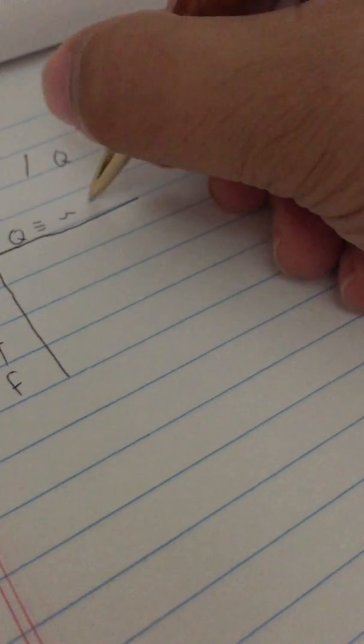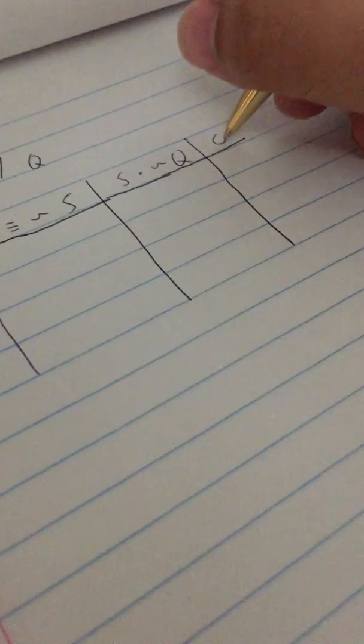Now I'll write down my complex statements. I have Q if and only if not S. I also have S and not Q. And then the conclusion is very simple, just Q. Okay, so we'll talk about validity and invalidity in a second, but first let me just go ahead and fill out the truth table part.